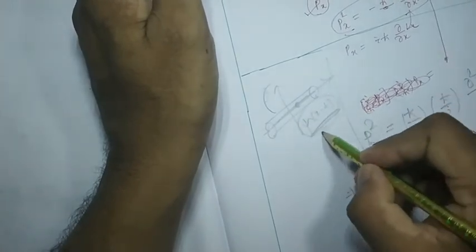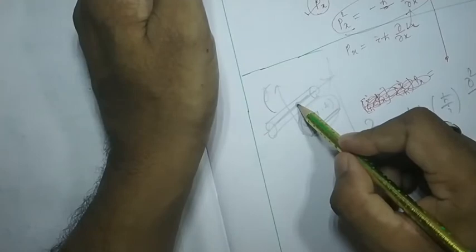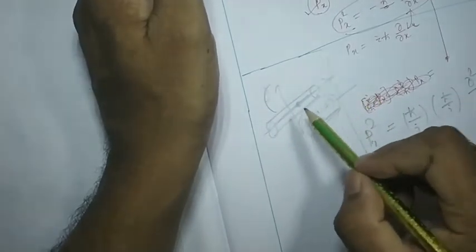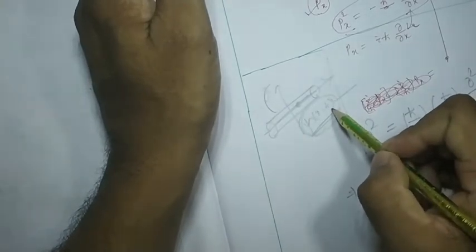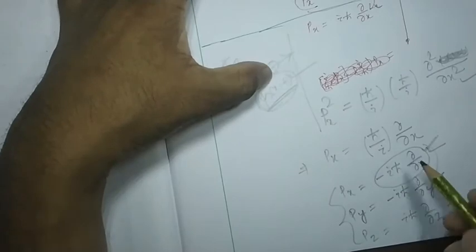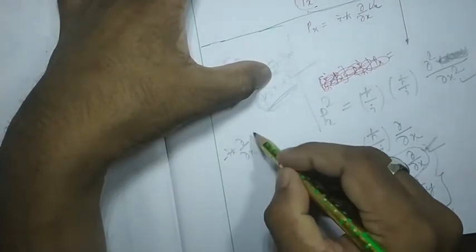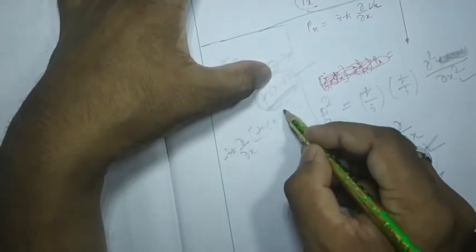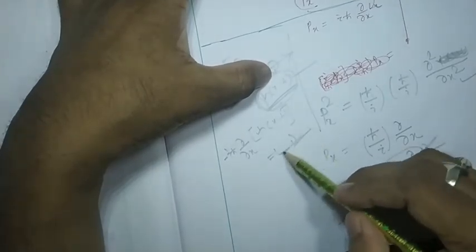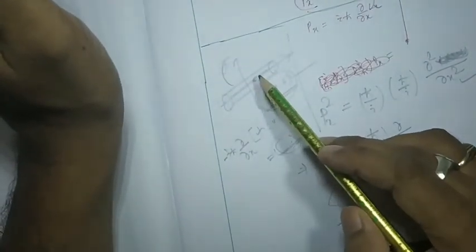If we know the psi x t of this particle for this one-dimensional motion, then its corresponding momentum can be found by applying this operator on the wave function. That means minus i h cross del by del x of psi x t.